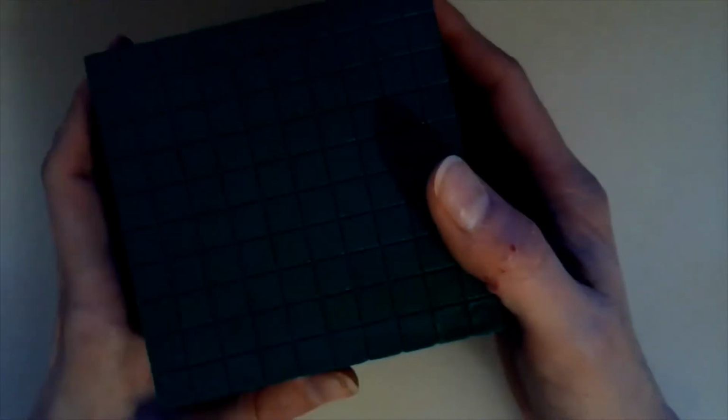But what about a very large number? What about 1,000,000? Well, it would take 1,000 of these big 1,000 cubes to make 1,000,000. Think of it. Each one of these little cubes would be a big cube like this.